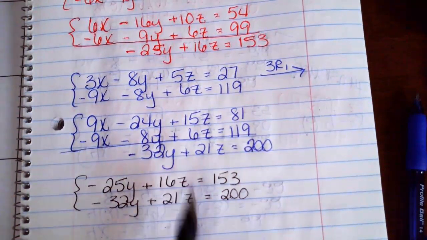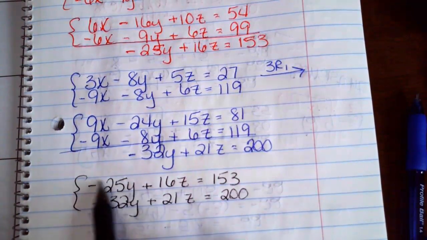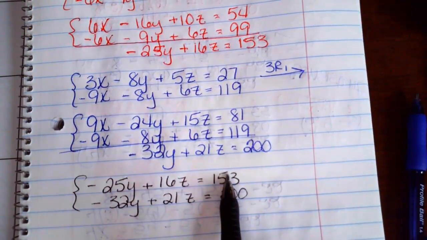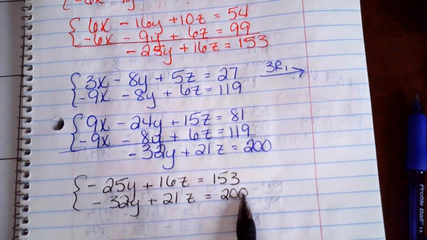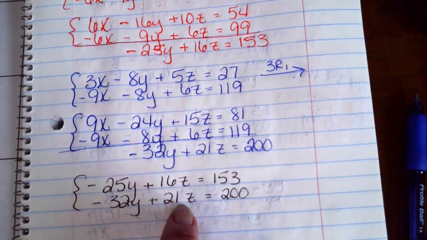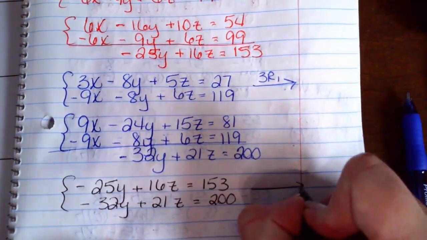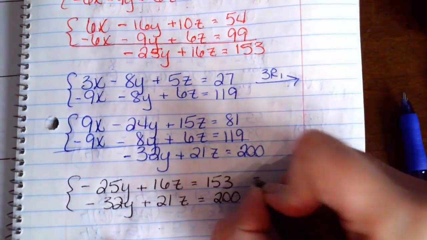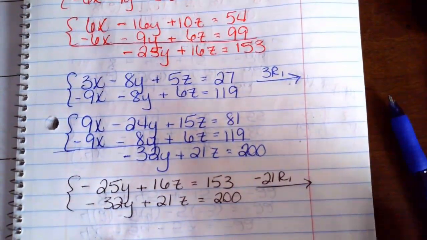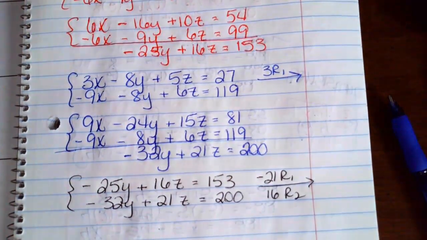So I'm going to go ahead and choose to eliminate z's. And I'm going to make it a little bit easy on myself, and I'm just going to multiply the top row by a negative 21 and the bottom row by a 16. So this will end up having a 21, this will end up having a 16, and their signs will be different. So remember, what are we going to do? We're going to say a negative 21 times row 1 and a positive 16 times row 2.